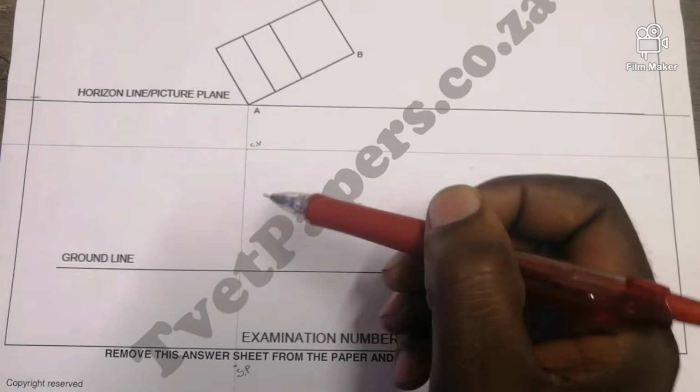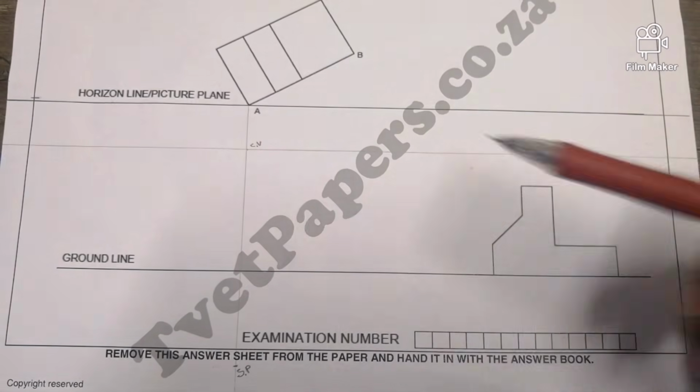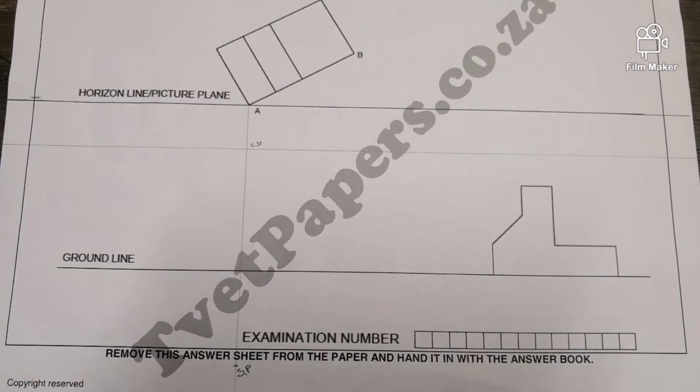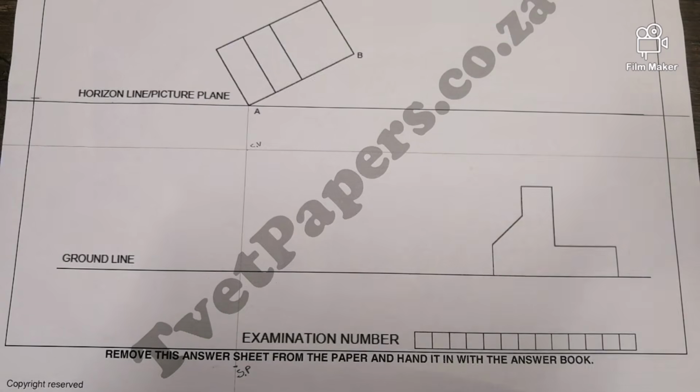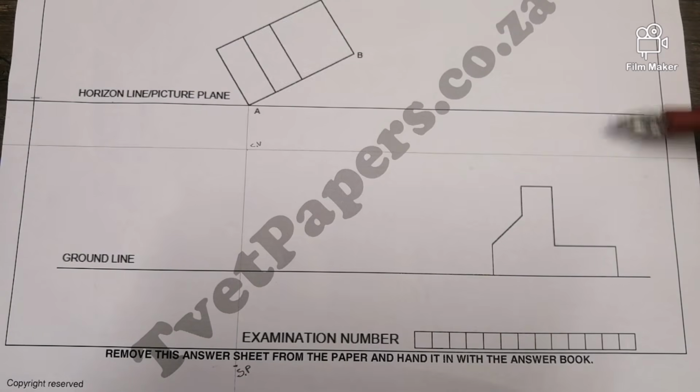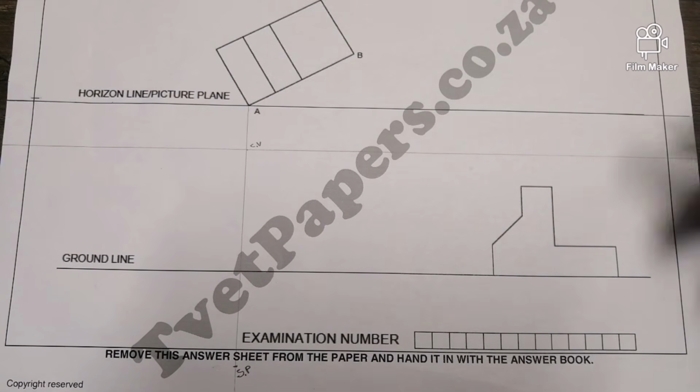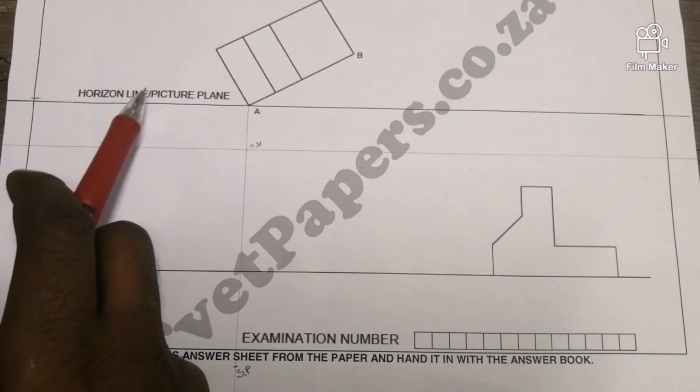From here till here is 20 millimeter, which was not given in the textbook, but you are going to remember that we always separate our views with 20. This 20 millimeters is actually coming from orthographic projection, and you can confirm it with your engineering drawing textbook. From picture plane to HL, because this is not okay.